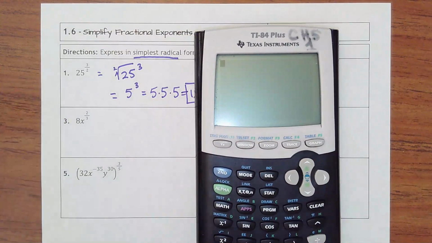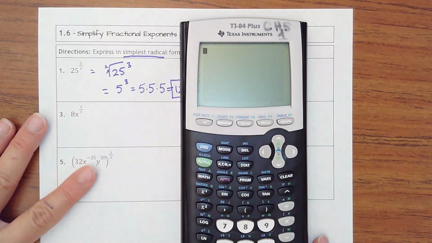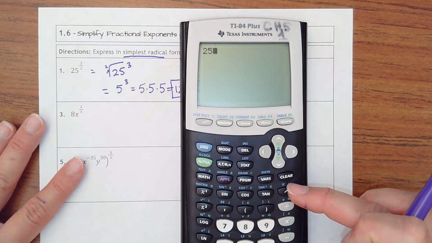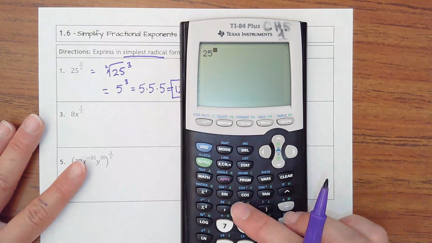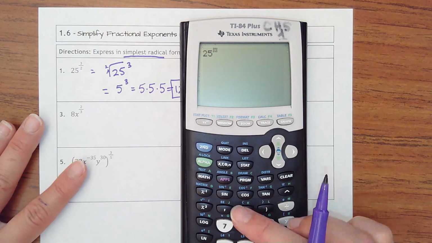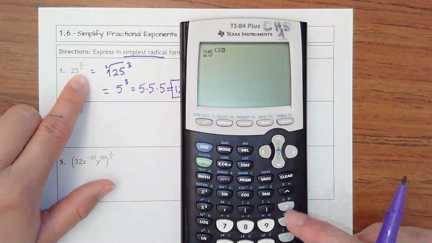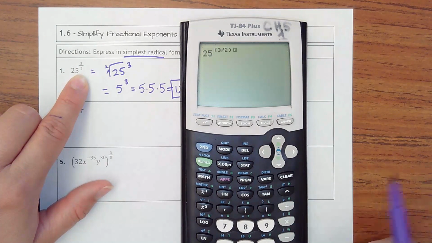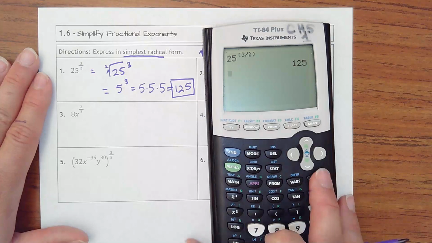So let me show you how to do it on a calculator. You would just simply put in your 25. Then remember this button under the clear, that little kind of tent symbol, that gives you a power. And then mine, I don't need parentheses around it, but it's always a good thing to just get used to putting fractions in parentheses. It would be 3 divided by 2 to be your 3/2. Hit enter and see how I end up with my 125.